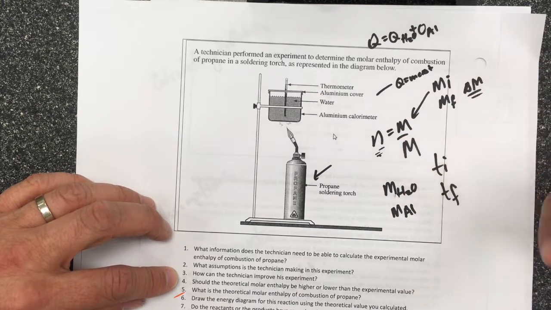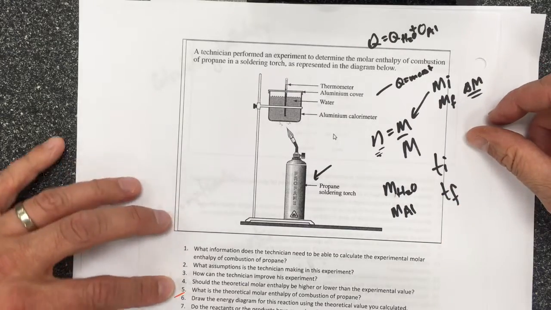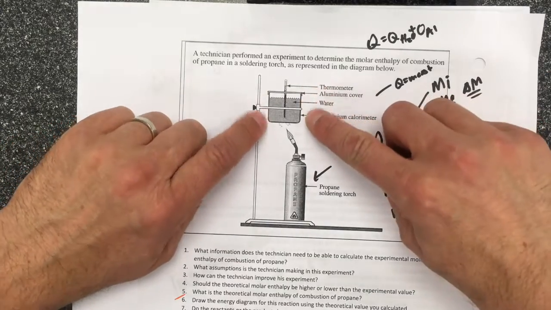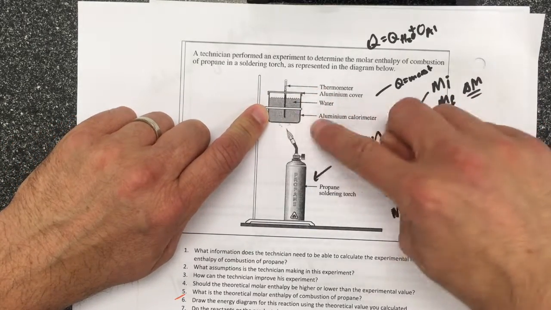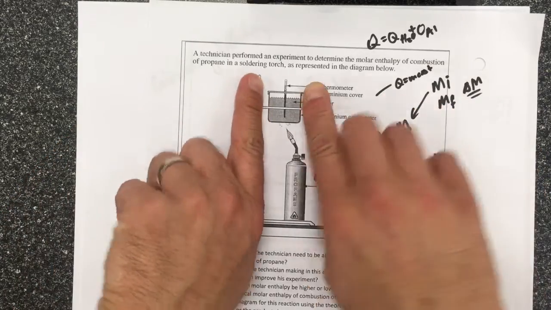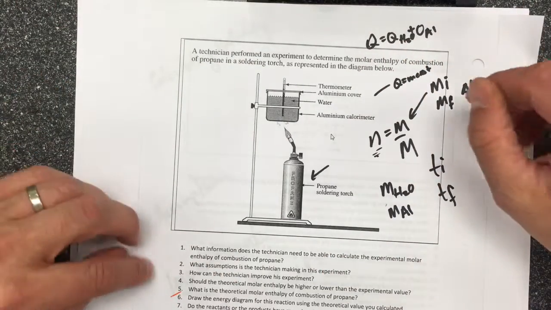Those sorts of things would probably be helpful to improving the experiment. If it wasn't insulated, they could maybe insulate the outside edges. Insulating the bottom wouldn't be good because that's going to reduce the heat transfer, but if you could insulate it or even put it in some kind of box to contain the heat, those things would be helpful.